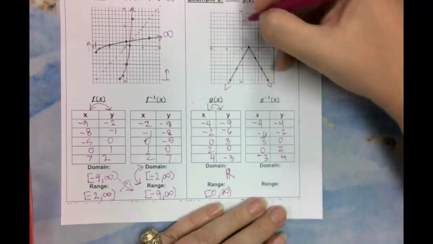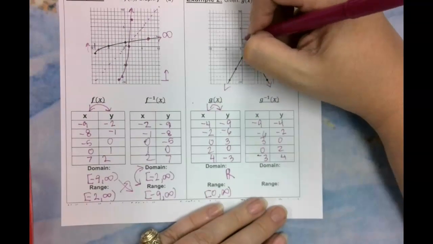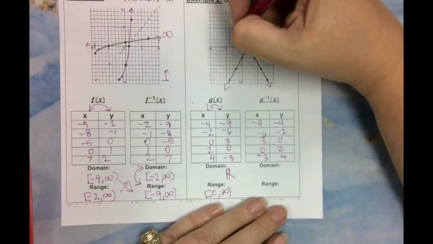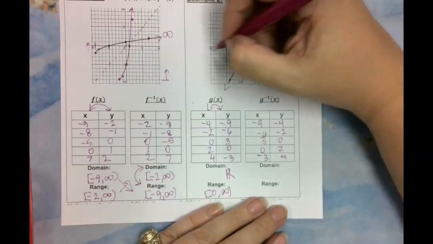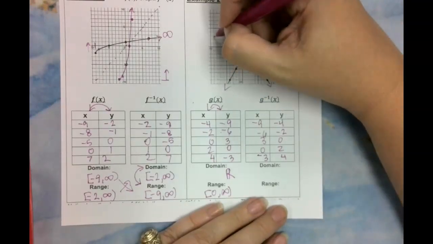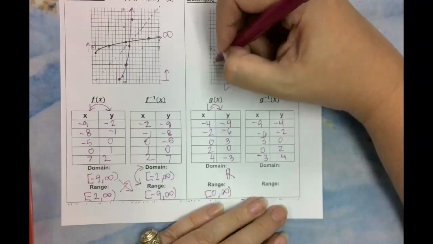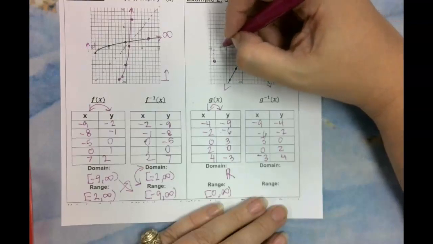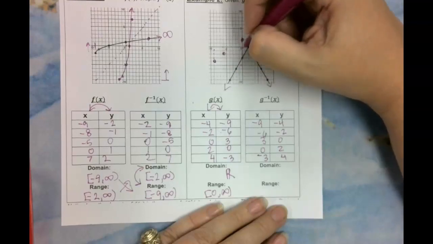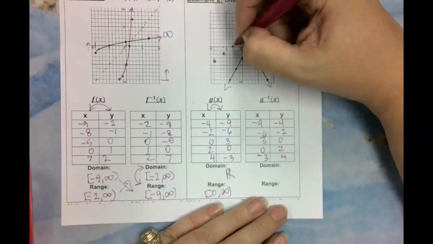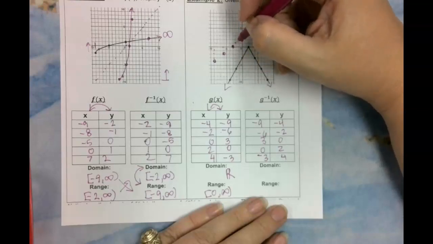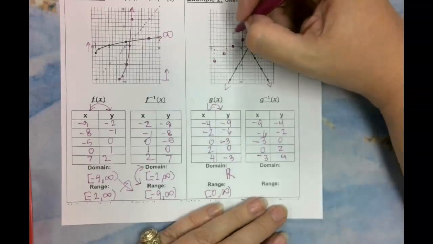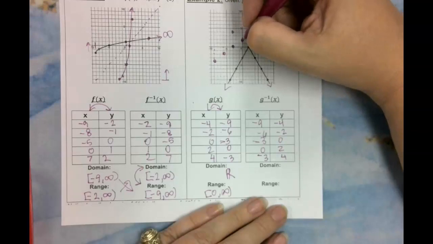So it's going to be here, and it's going to go out -9, -4, -6, -2, 3, these should be negative, 3, 0, 0, 2, and so it goes like that.